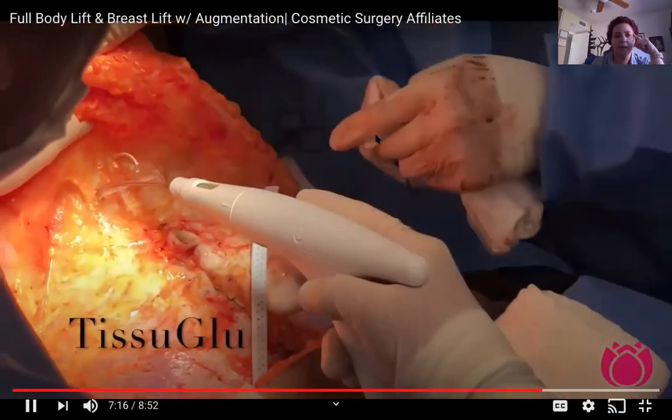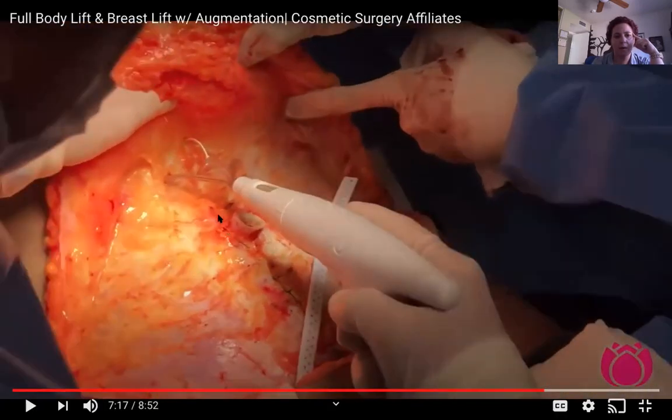There's the drain. So I have no idea what that is, honestly. This is a Jackson Pratt drain that will stay in the patient.